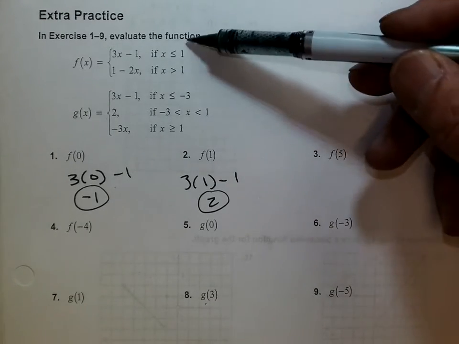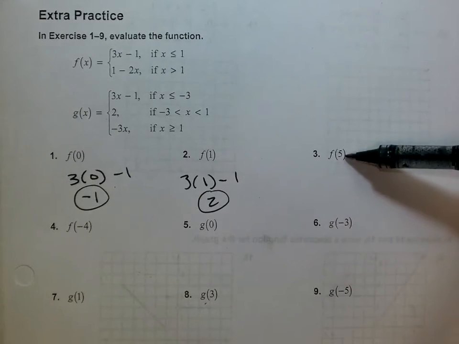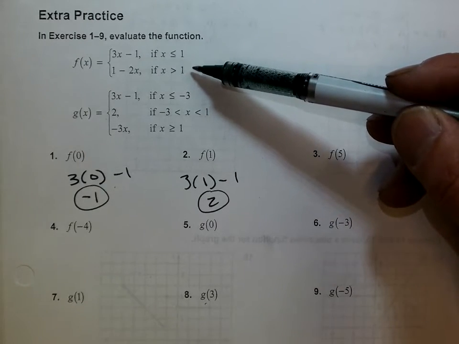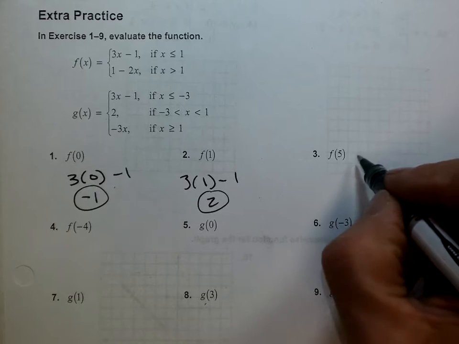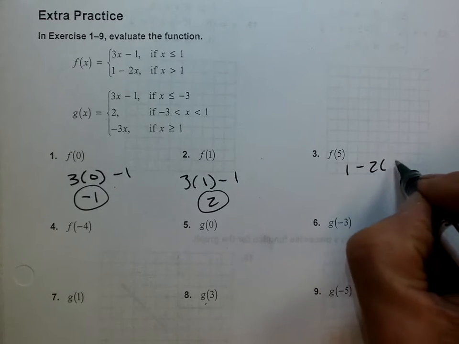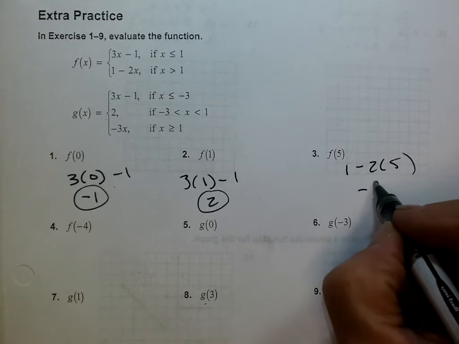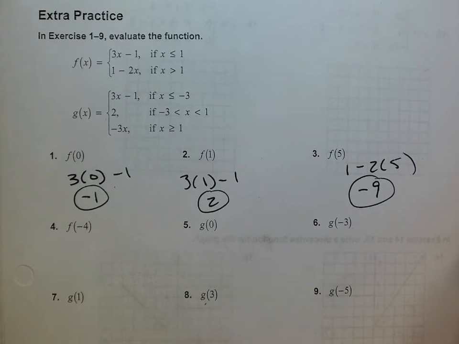F of 5. Okay, well here's my f equation, right? 5 has got to be into the second part because 5 is greater than 1, right? So I'm going to plug it into the second part. So 1 minus 2 times 5. 1 minus 10 is a negative 9. Okay, how am I doing?